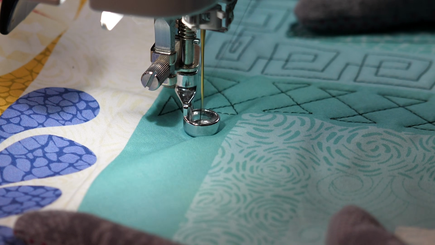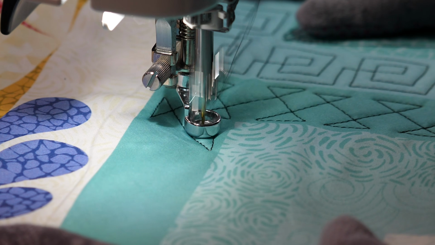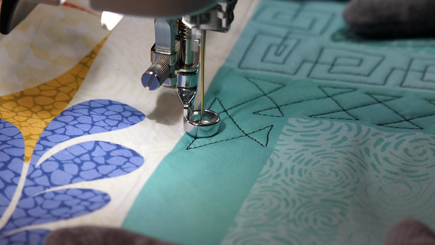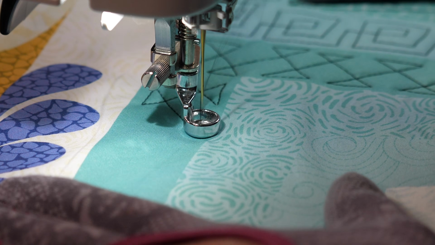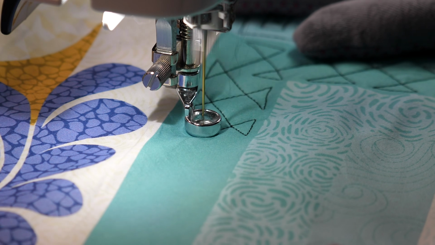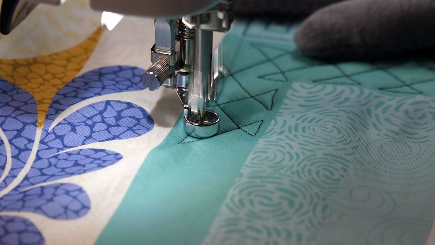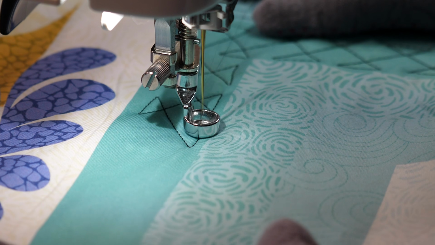Now, this design is meant to be kind of fun and funky, so if it doesn't fit that corner perfect, it's totally fine. Just wrap it around the corner and keep on going. Then, all that's left to do is to continue quilting the pointy wishbones until you reach the end of your area.